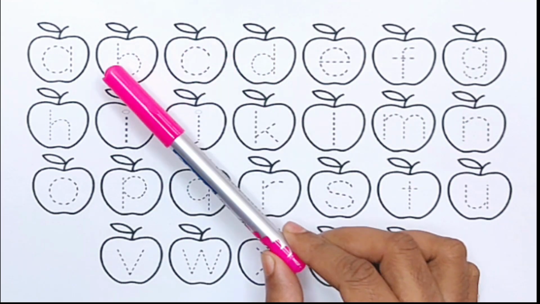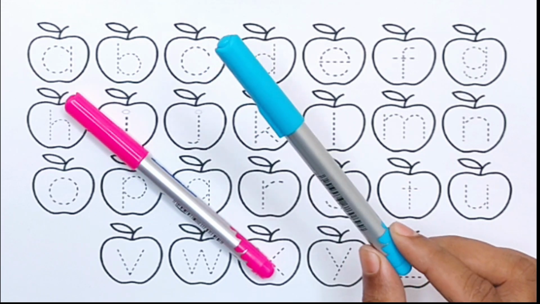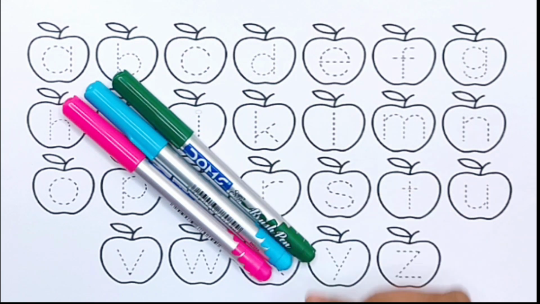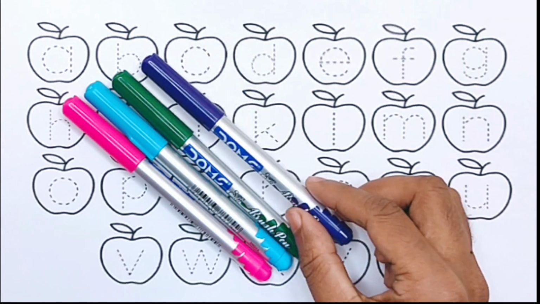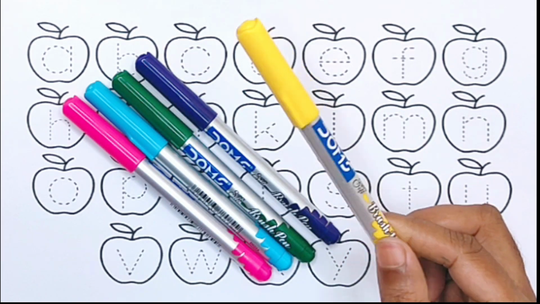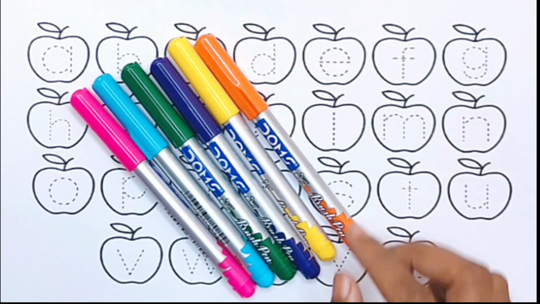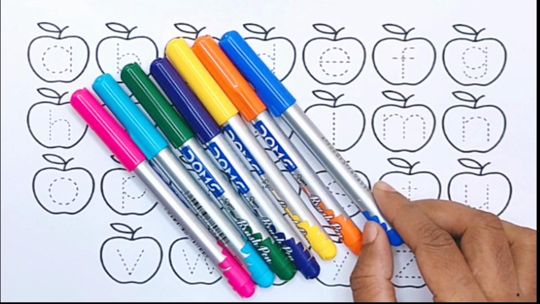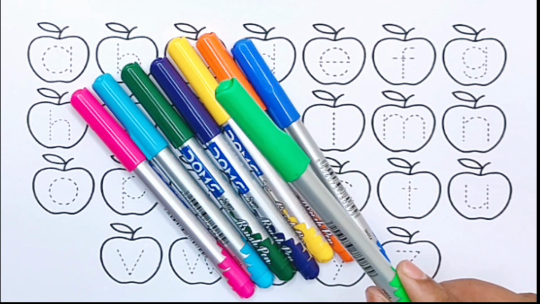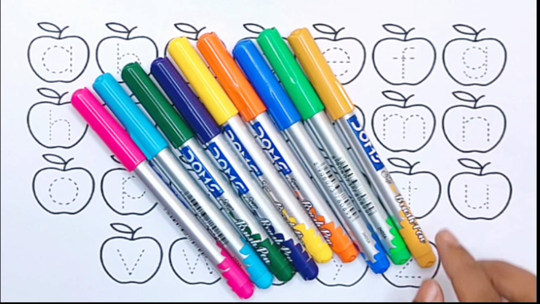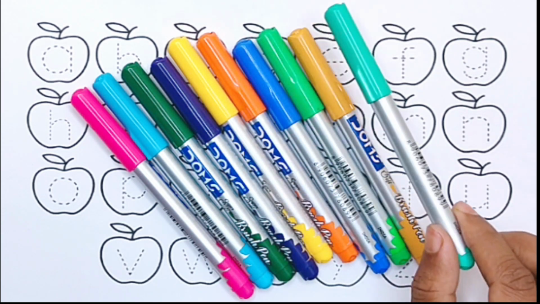Pink color, sky blue color, green color, purple color, yellow color, orange color, blue color, light green color, yellow brown color, sea green color.